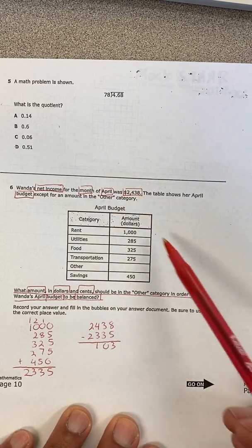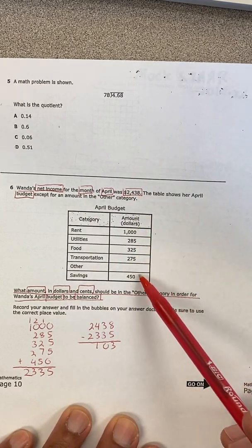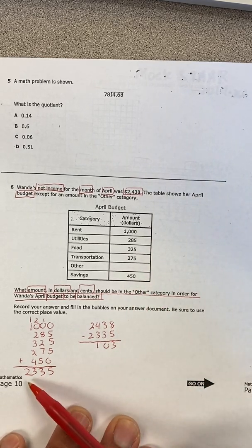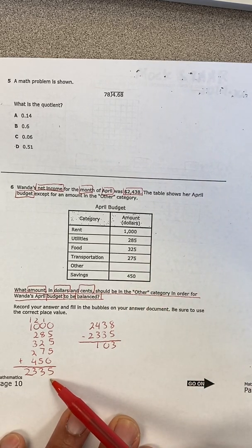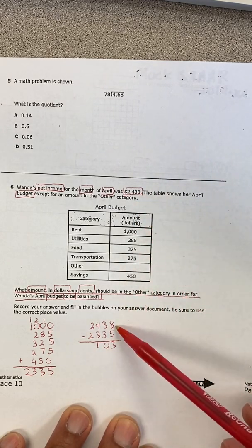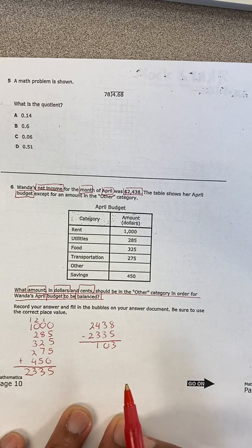$2,438. So what I'm going to do is find out what is the sum of the amount that we already know about. So that sum is 2,335, and then to make it balanced, I'm going to subtract that from her income, okay? And then that gives me 103.